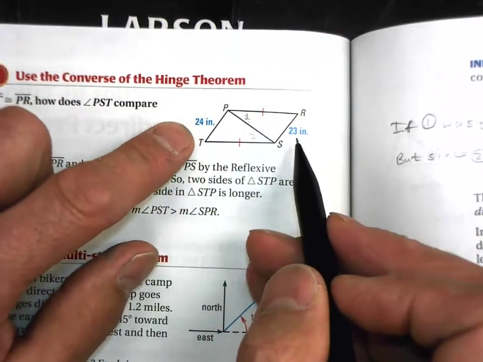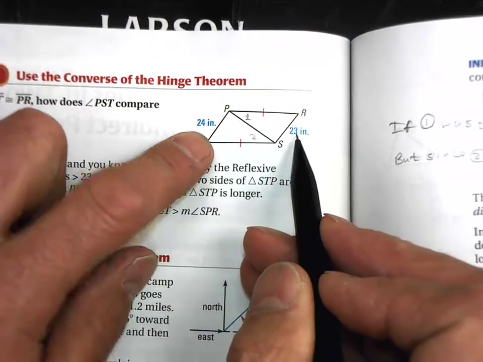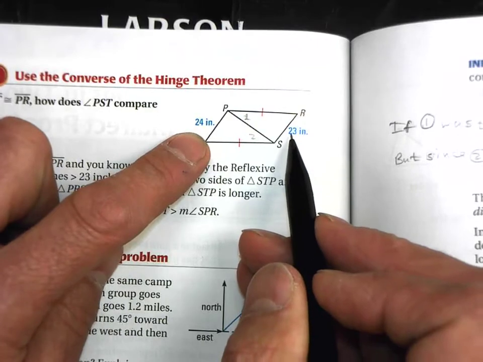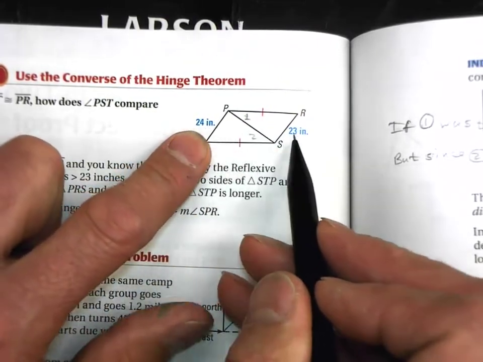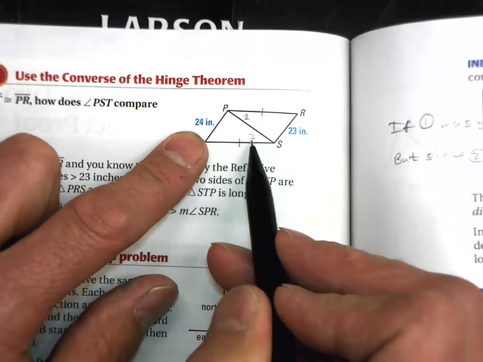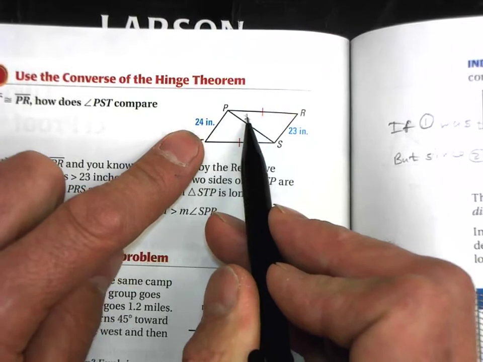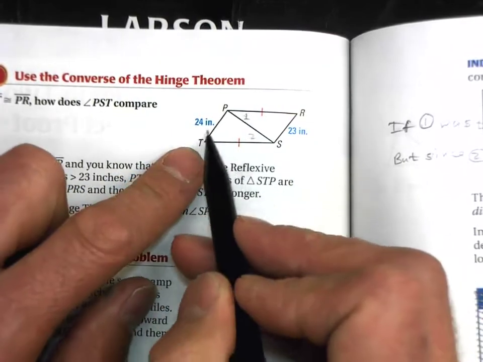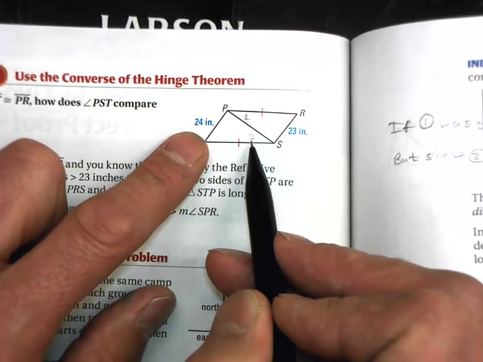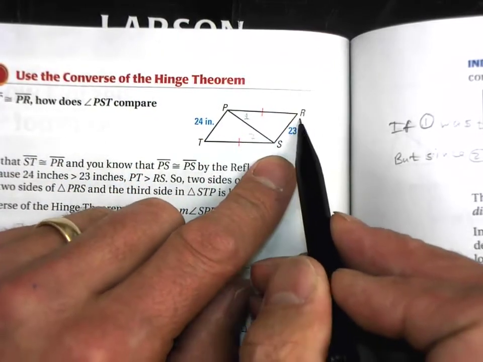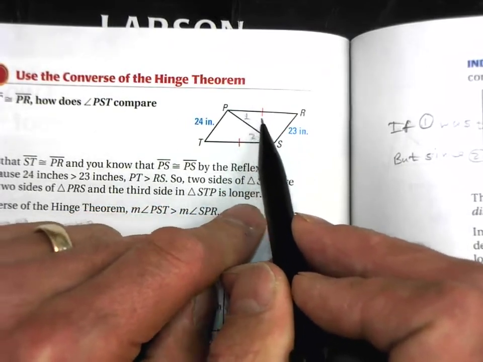And let's look at the opposite sides and compare those, because we do have that length. And here, the 24 is bigger than the 23, so therefore angle 2 will be bigger than angle 1. Makes sense? Look for the bigger side, and that will be across from the bigger angle. Here is the smaller side, and that is across from the smaller angle.